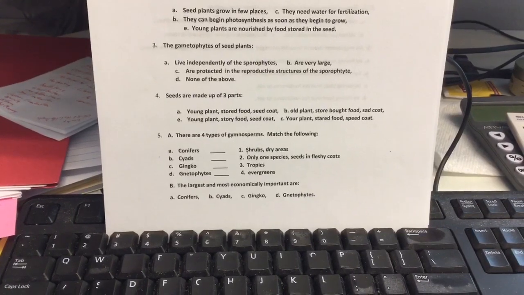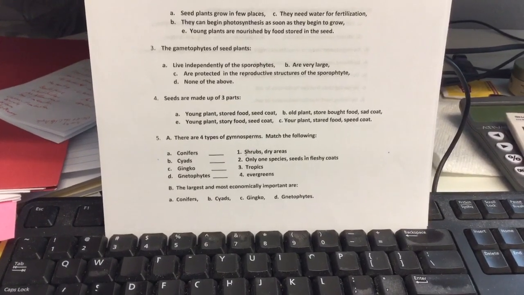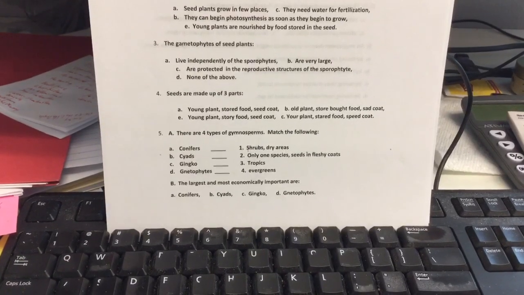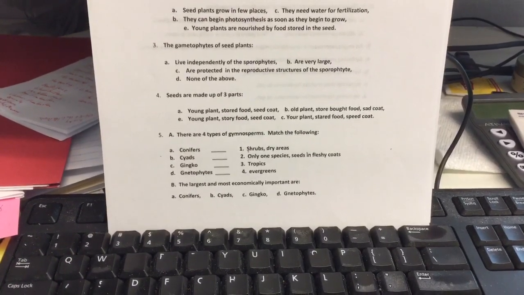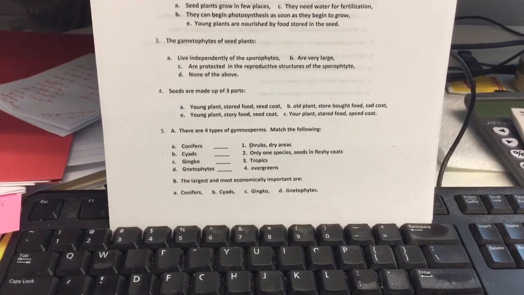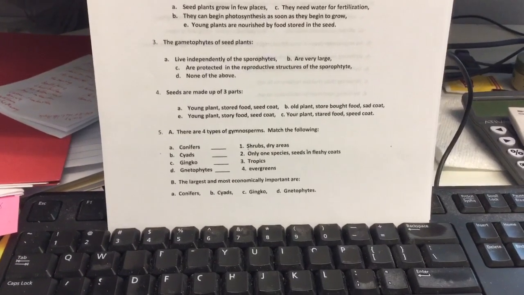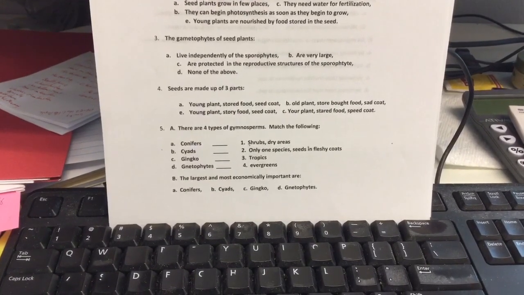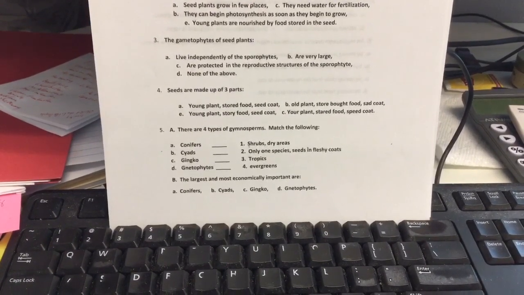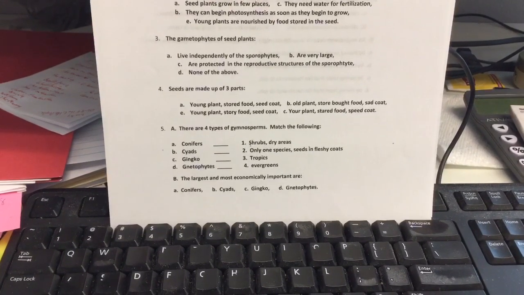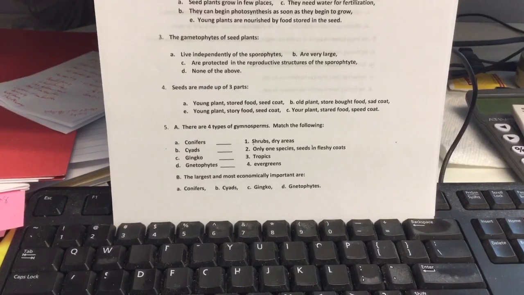Number 5, big A. There are 4 types of gymnosperms. Match the following: A, B, C, and D, conifers, cycads, ginkgo, and neophytes. Match those to 1, 2, 3, and 4. Shrubs, dry areas. Only one species, seed and fleshy coats. Tropics, and evergreens.